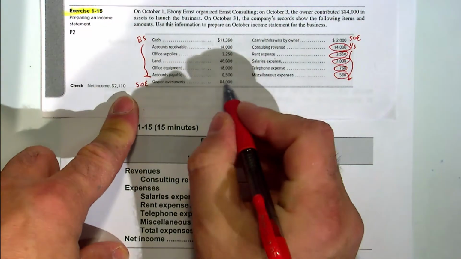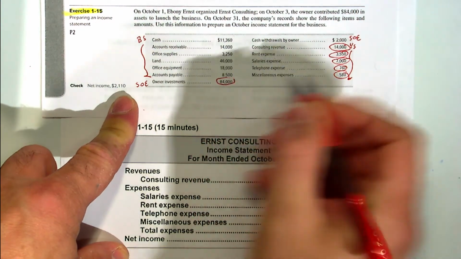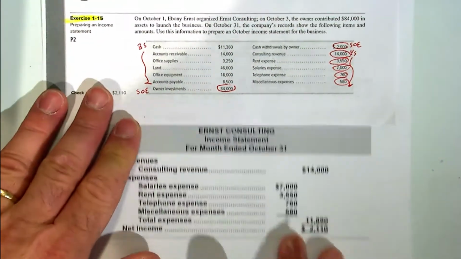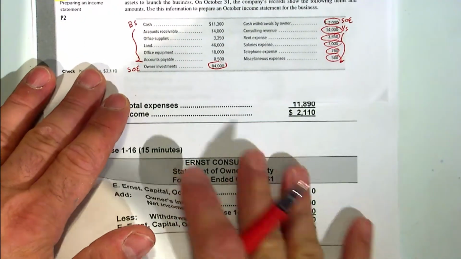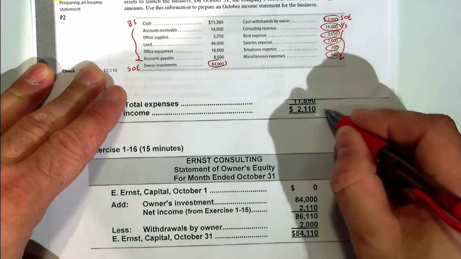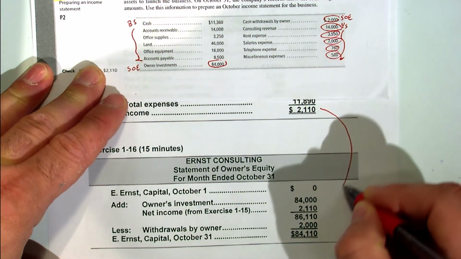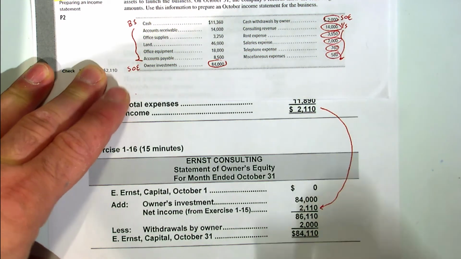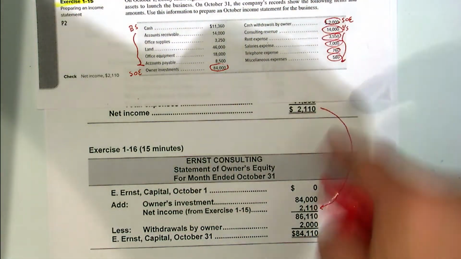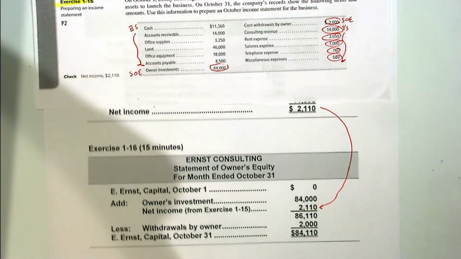So from this list here, going to the document camera, we're going to use this guy right here. We're going to use this guy right here. Let's see if I can move this. That net income flows down to here. And I circled the items that we used on this statement of equity, correct?